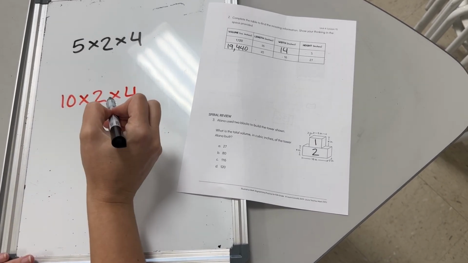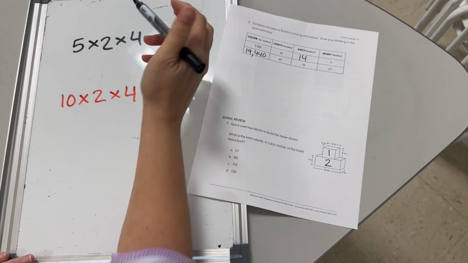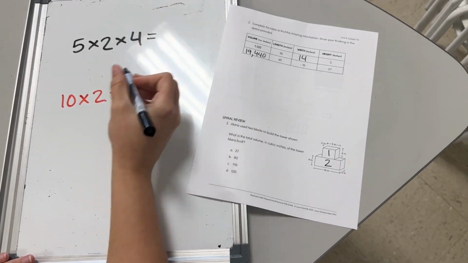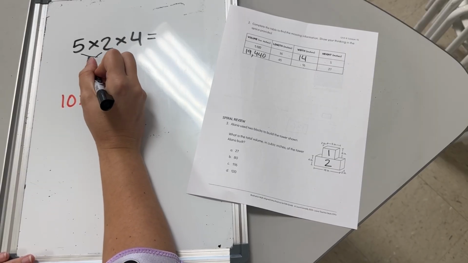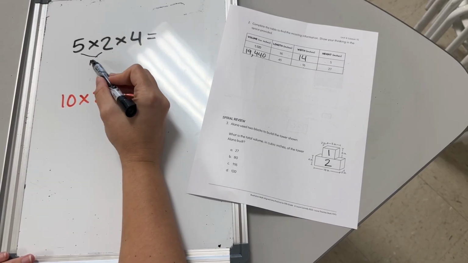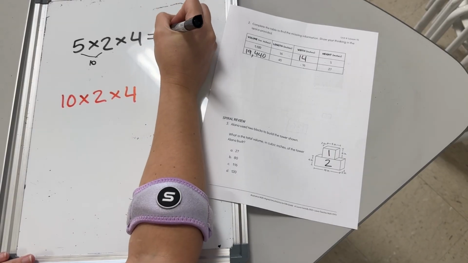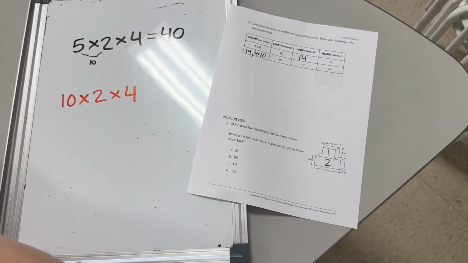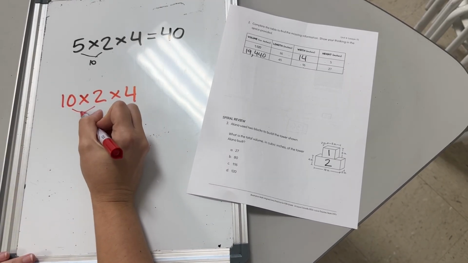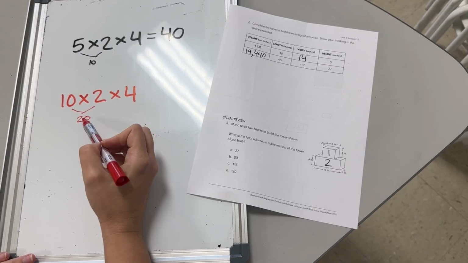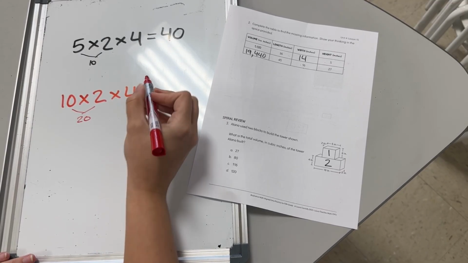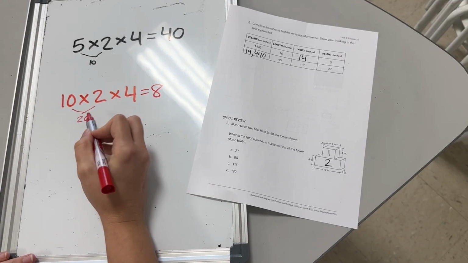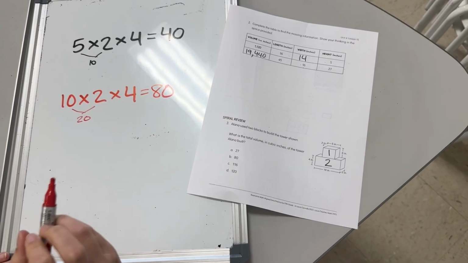Once I multiply these, I'll add them together to get the total volume. So to do this, I can just do 5 times 2, which is 10, and then 10 times 4, which is 40. For the second one, I can do 10 times 2, which is 20, and then 20 times 4, or 2 times 4, which is 8, and then put the 0 on the end, 80.